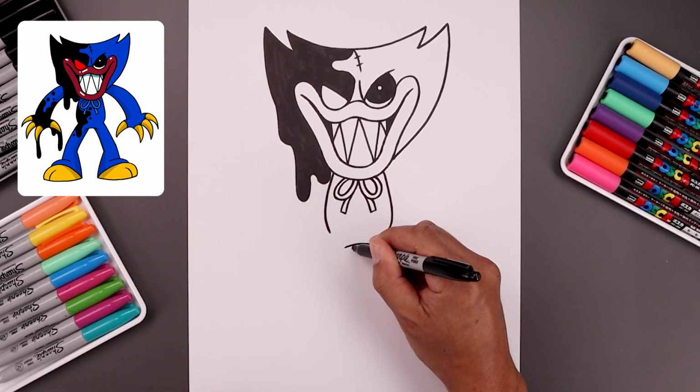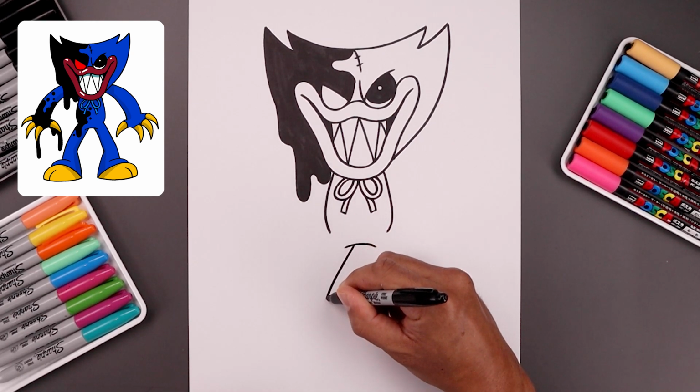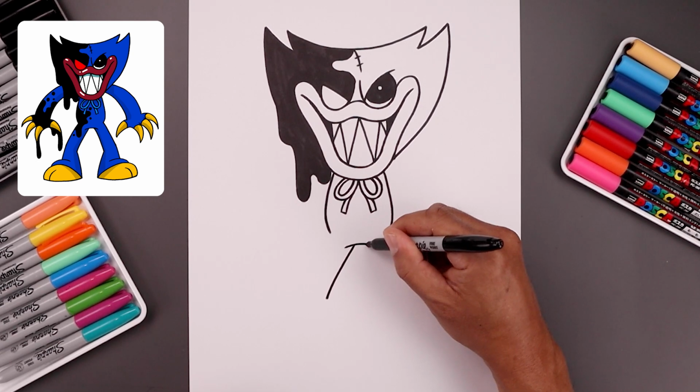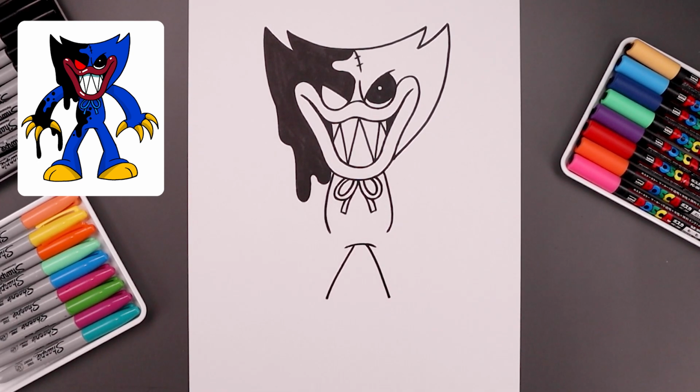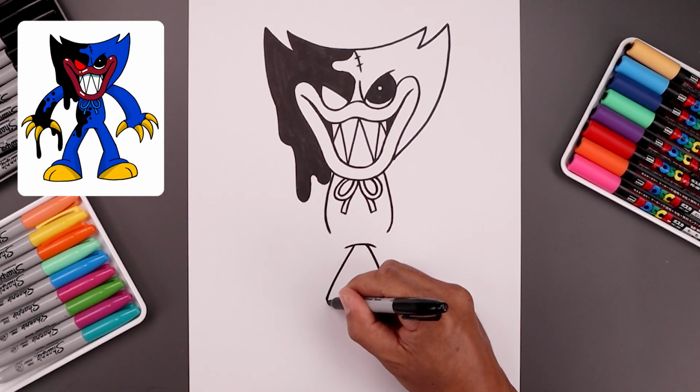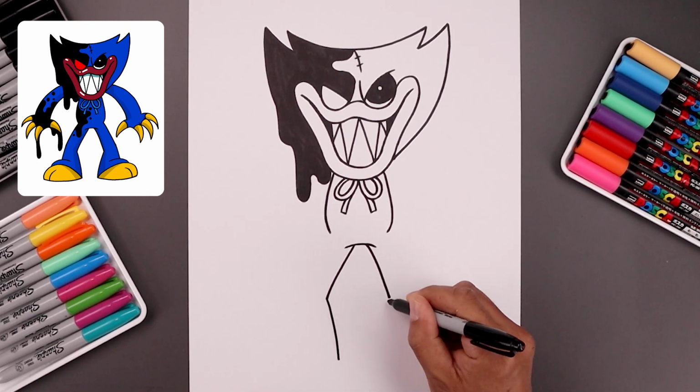Start over on the left, bend the leg going out and then down towards the left knee. Go over towards the right, go out and down towards the right knee. Let's go back to the left side, bend the leg, coming in and then down towards the heels.